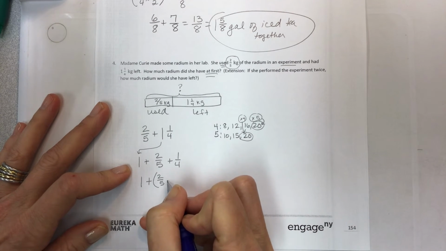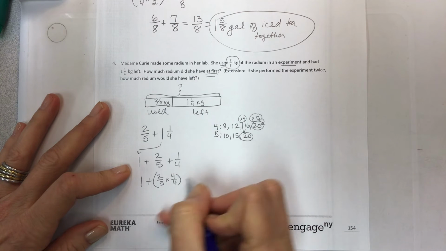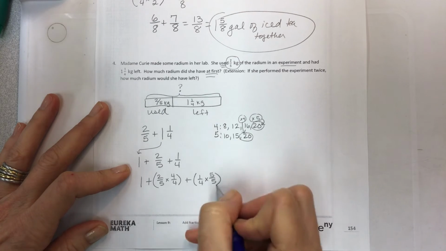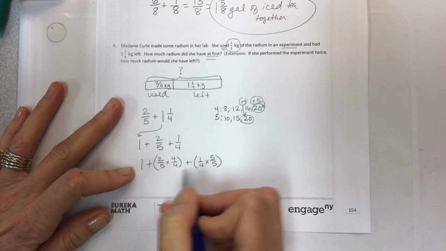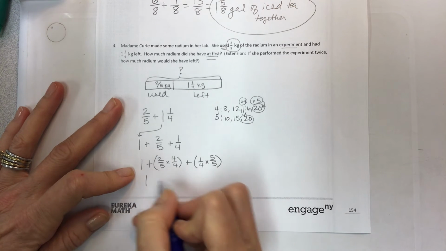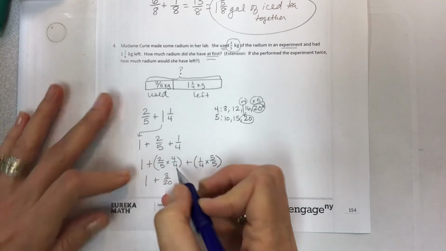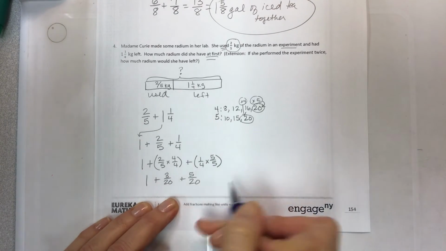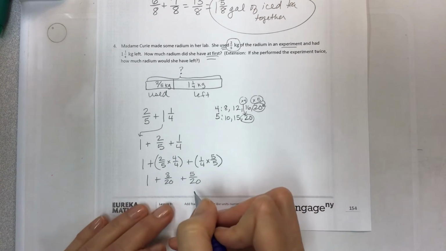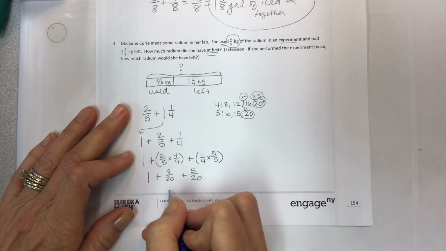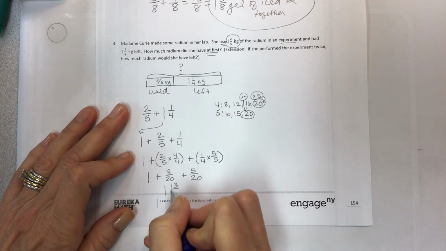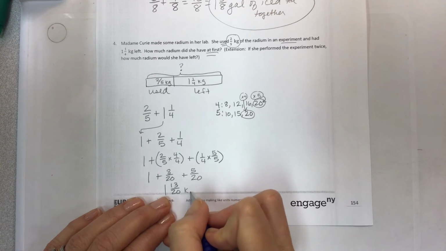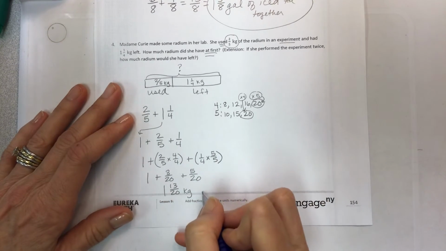2/5 times 4/4 and 1/4 times 5/5. And then multiply all the parts, tops and bottoms, across. 1 plus 8/20 plus 5/20. And then I'm running out of room, so I'll squeeze it down here. 8 plus 5. And we have our 1 13/20, but what does that represent? That represents kilograms of radium at first.